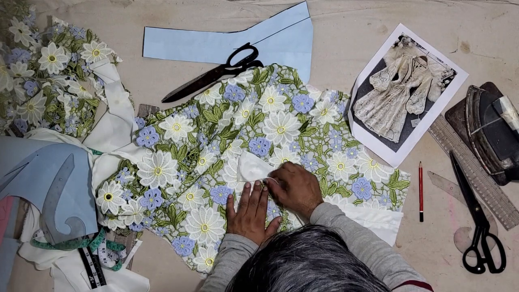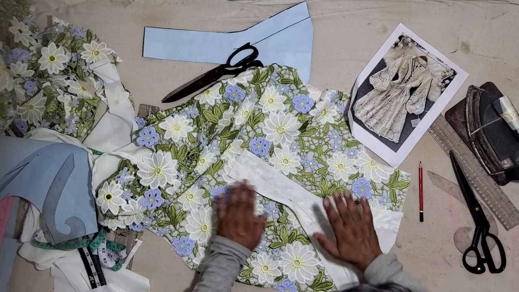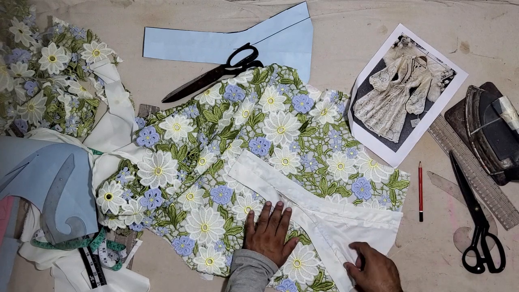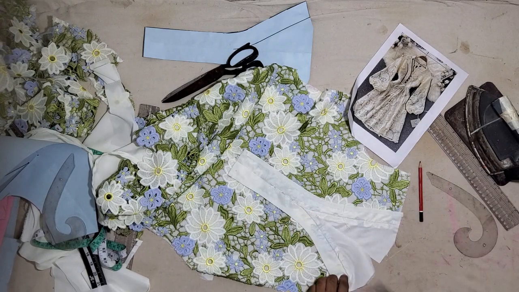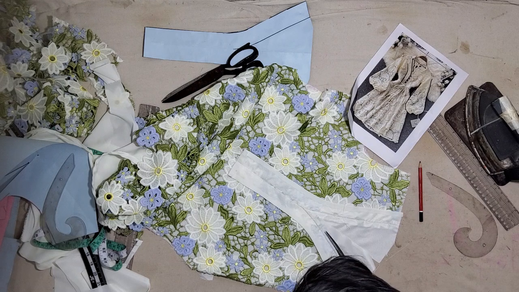Make sure we don't pull this much, because it may fray out. Till now it is good, it is in great condition. We'll remove all the extra allowances.